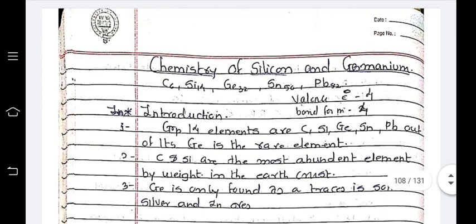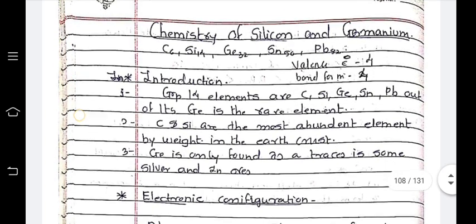Next point is the chemistry of silicon and germanium.